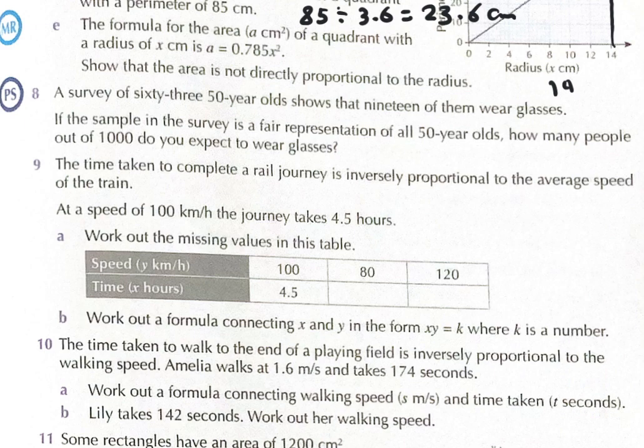Number 8. Nurhan, can you read number 8? Of 63 people aged 50, 19 of them wear glasses. So from 63, we have 19 who wear glasses. Okay, go ahead.